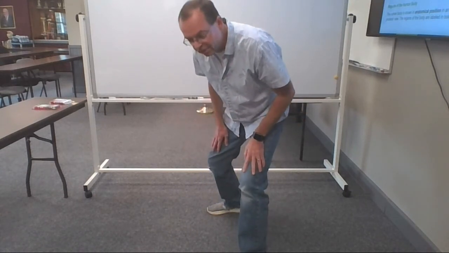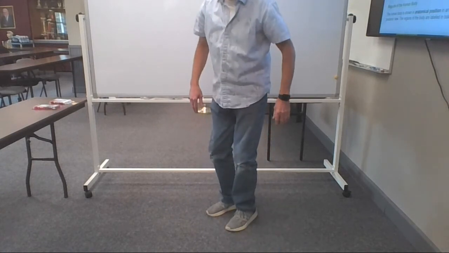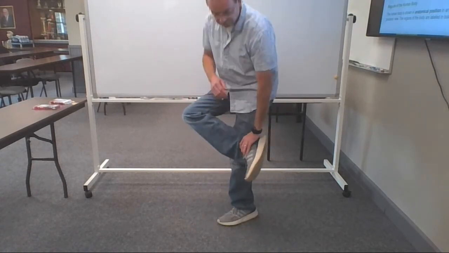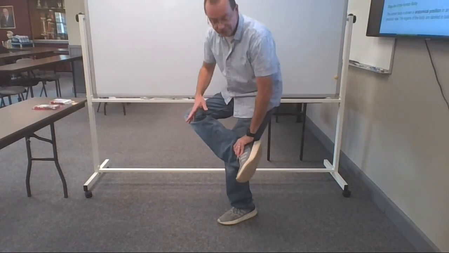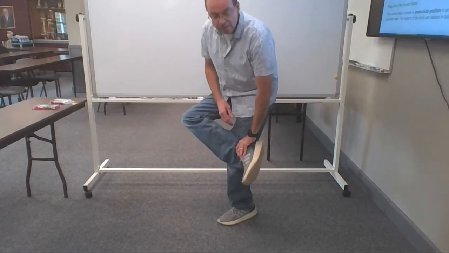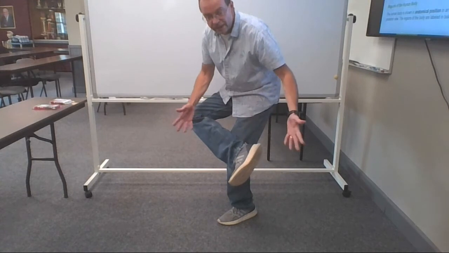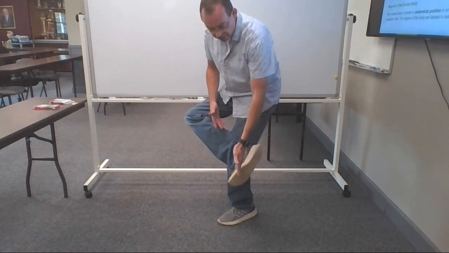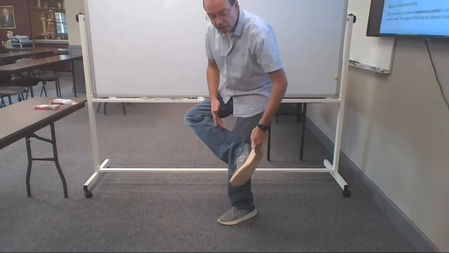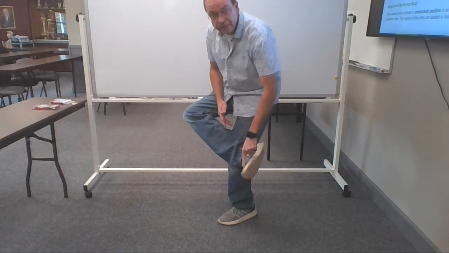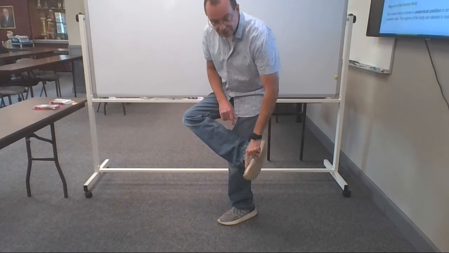All right, next we have tarsal. Your tarsal region is the ankle. Good balance here. Let's see, plantar or plantar, depending on how you want to pronounce it, is the sole of your foot. Then we have the digital region, which just like this digital region is your toes.